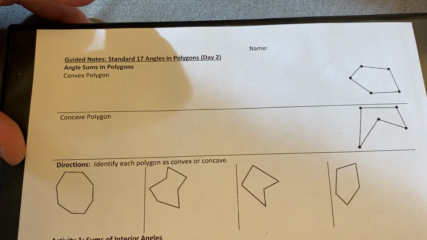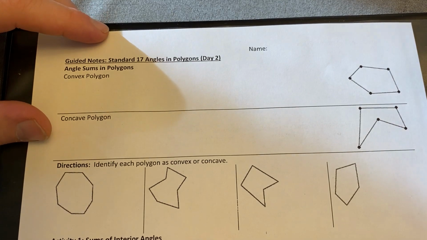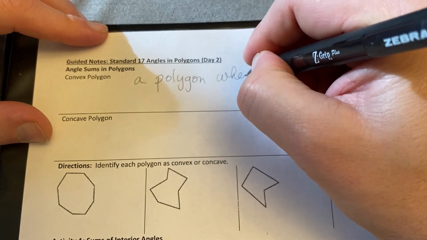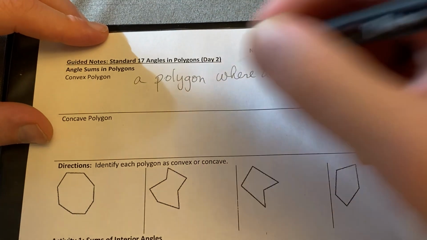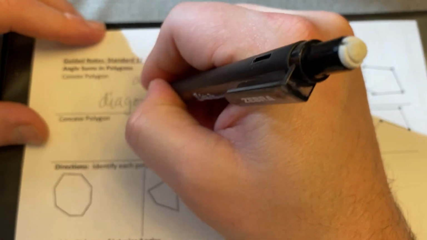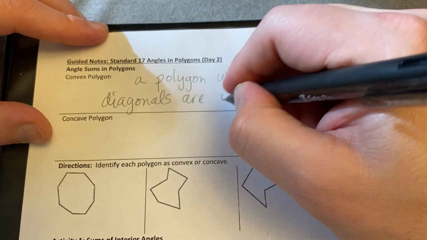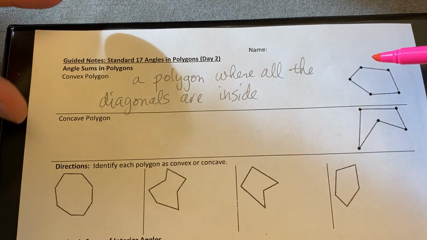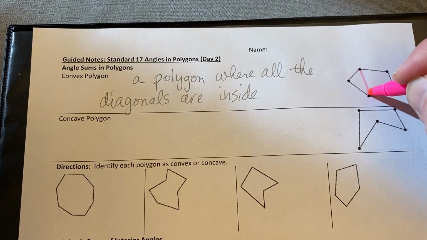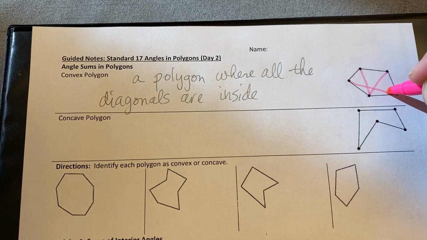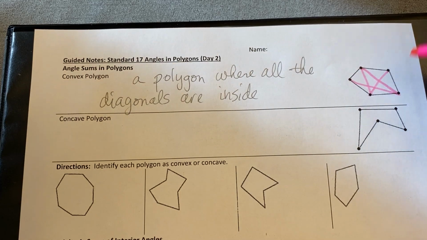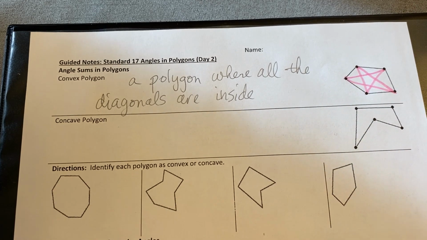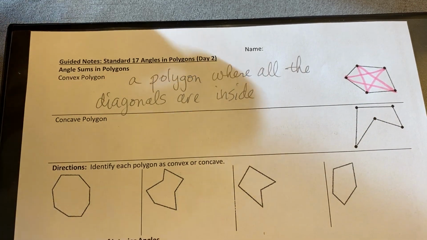So a convex polygon, which we're going to be dealing with most of the time, is just a polygon where all the diagonals are inside. Okay, and what I mean by that is if I were to draw all the diagonals for this figure, all of those diagonals are located on the inside. Okay, so let's take a look at what concave means.